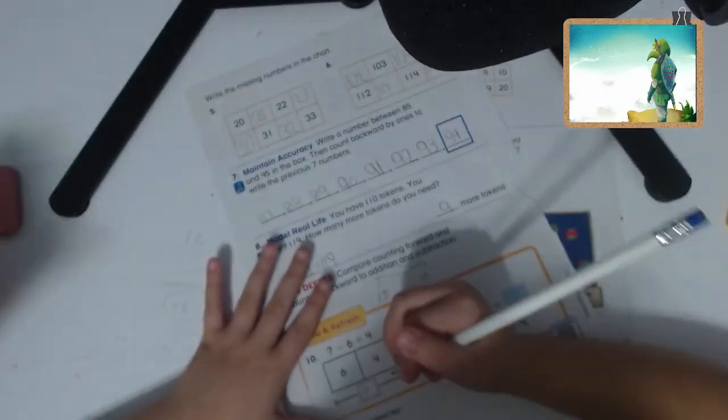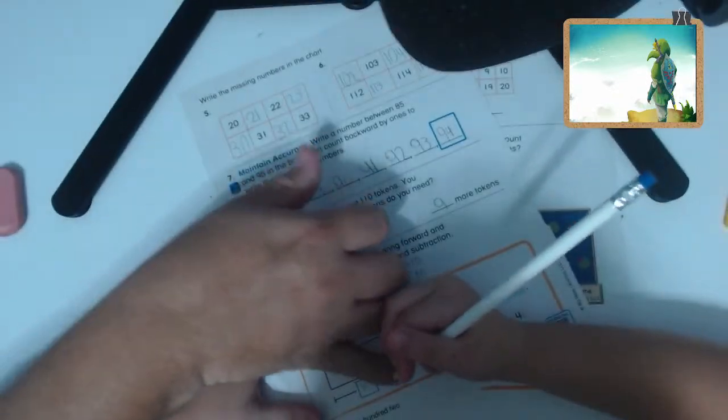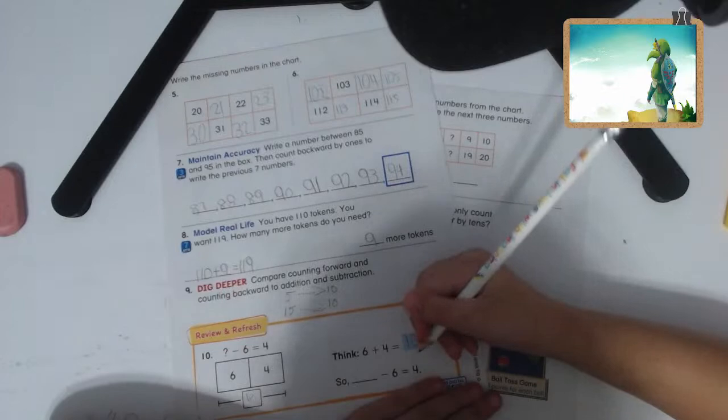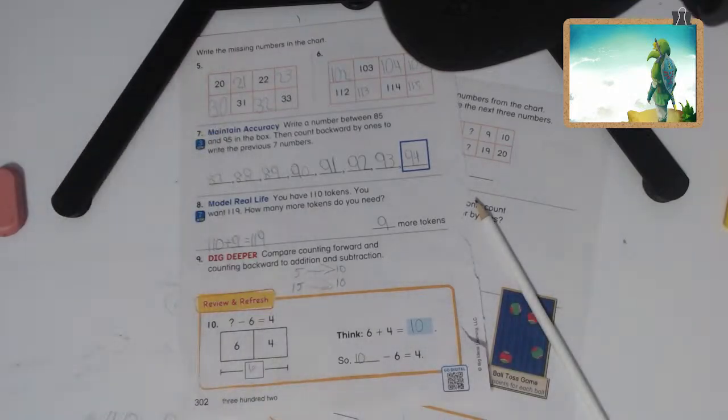Okay. So let's write it down. 6 plus 4, when you add these two numbers, the whole number is 10. So 6 plus 4 is 10. So 10 minus 6 equals 4. How do we check our work? By putting 10 in our head and subtracting 6. Are you counting forward or backwards? Backwards. 10, 9, 8, 7, 6, 5, 4. Okay.